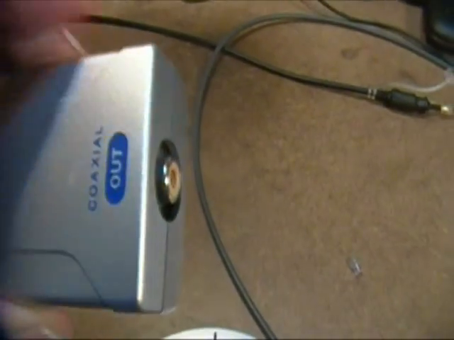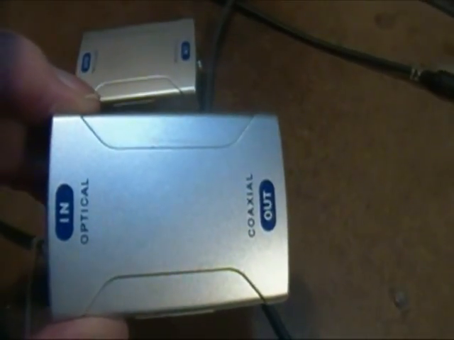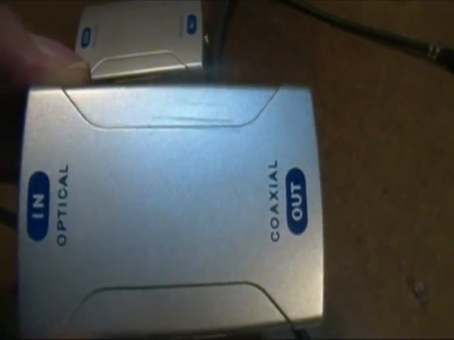The coaxial, which is this type of connector, was a change that was added to allow basically an electrical connection of the same type. In other words, it uses the digital audio format, but it's conveyed over an electrical connection instead of an optical fiber connection. So if you need to convert from one to the other, you might want to get one of these adapters. This has the optical in, coax out. This one is the coaxial in, optical out.